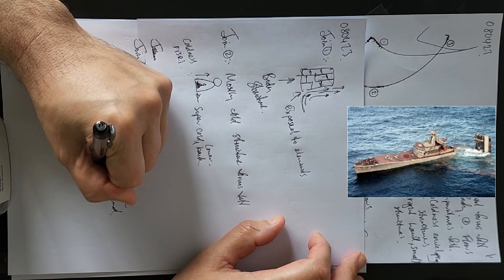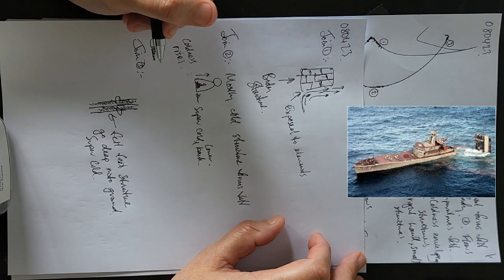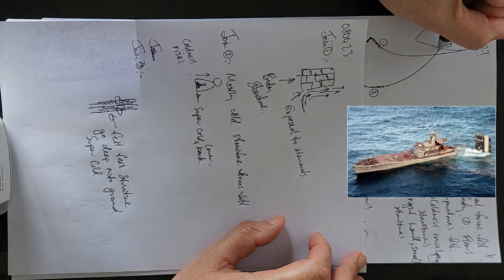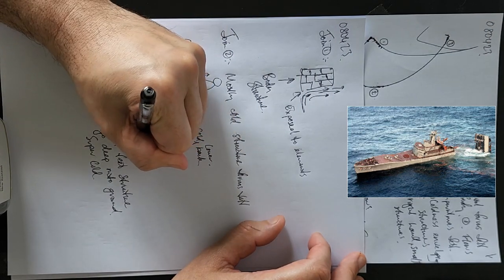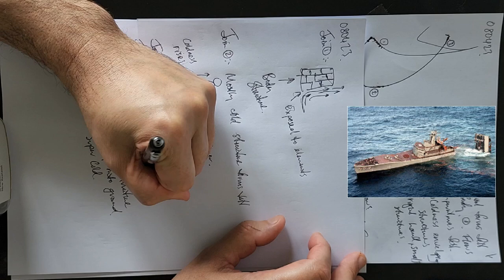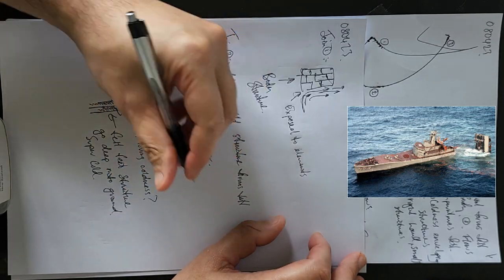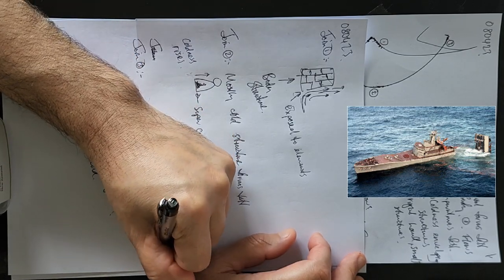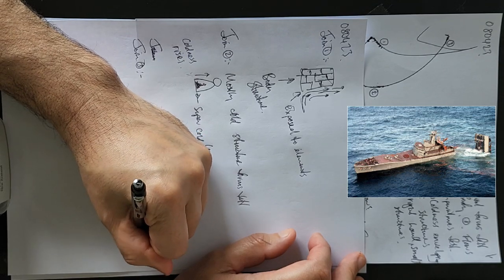Super cold. Moving coldness around feet. Water.